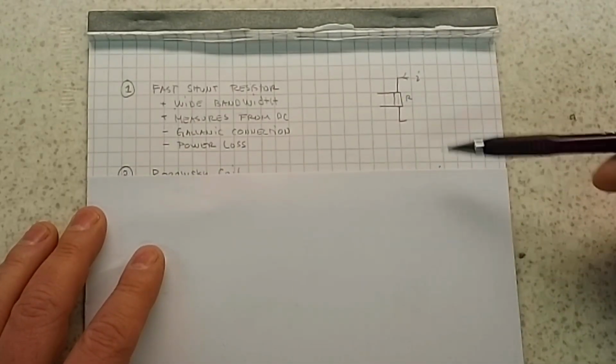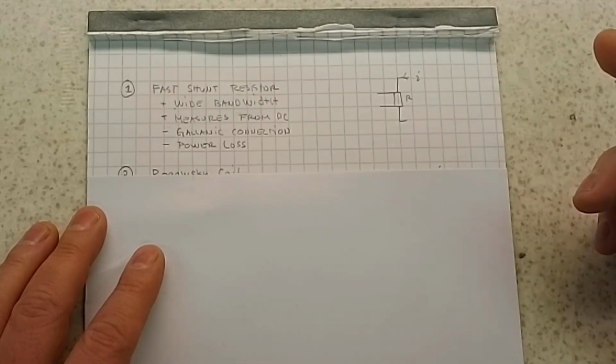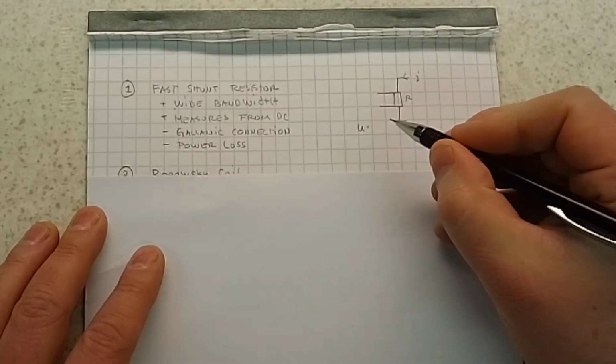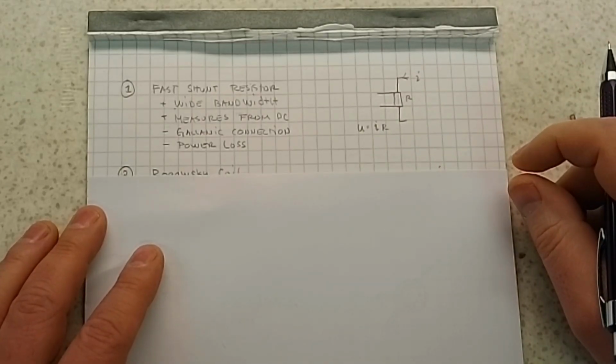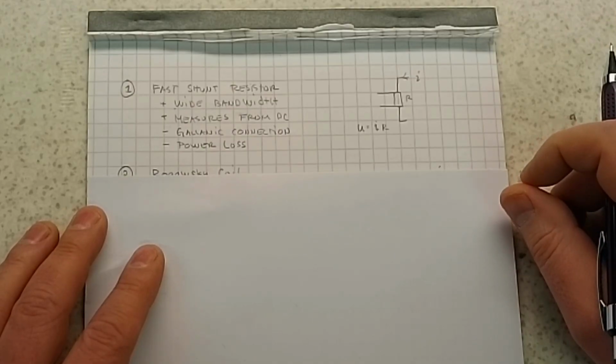Fast shunt is a resistive element. It converts current directly to voltage using Ohm's law, which means V is equal to I times R. Because it measures current directly, it works from DC up to very high frequencies.